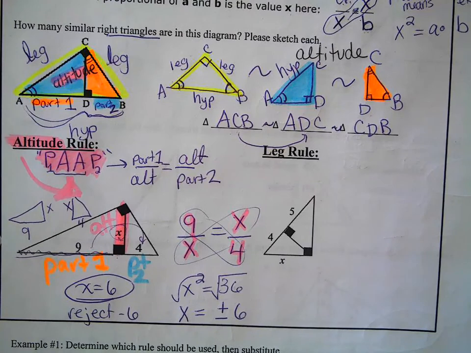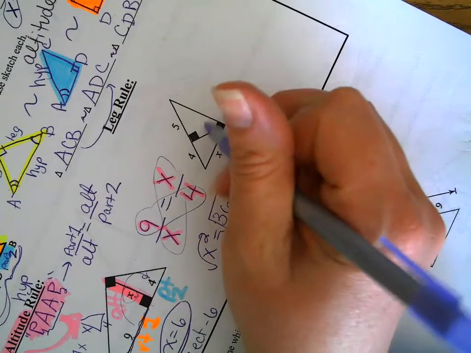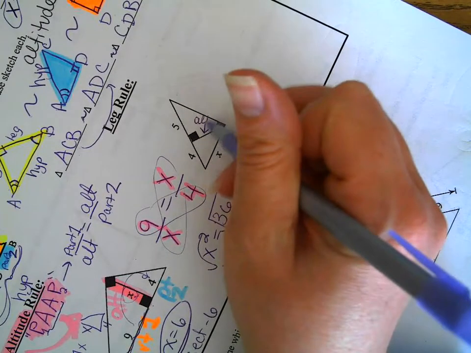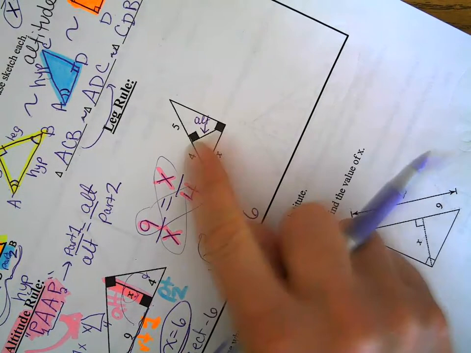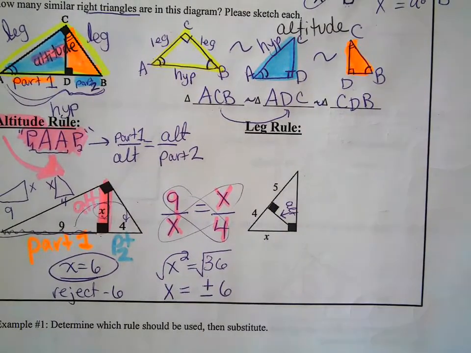Looking in the second picture. Now this picture is kind of rotated around. If we turn our paper back, is there anything next to the altitude here? There isn't. There's no measure there. We don't need that. So we're not going to use the altitude rule. We're going to use the leg rule.